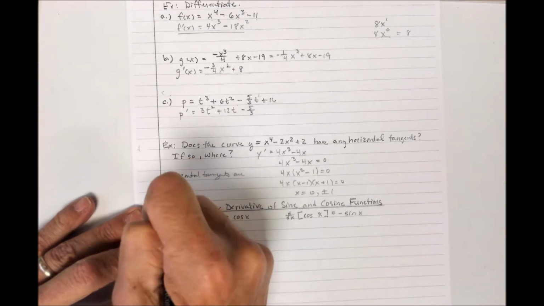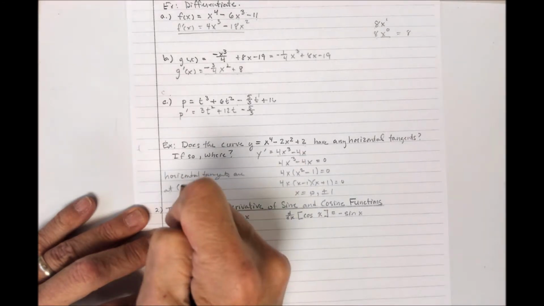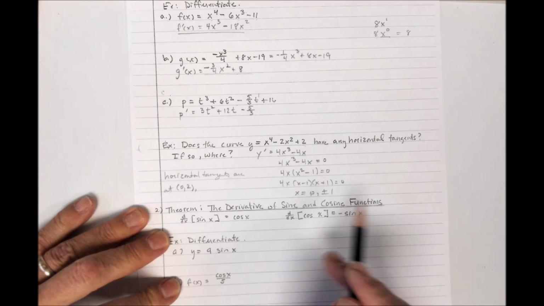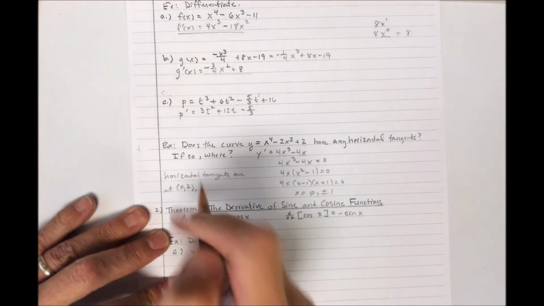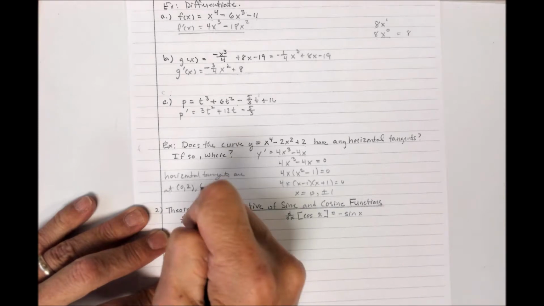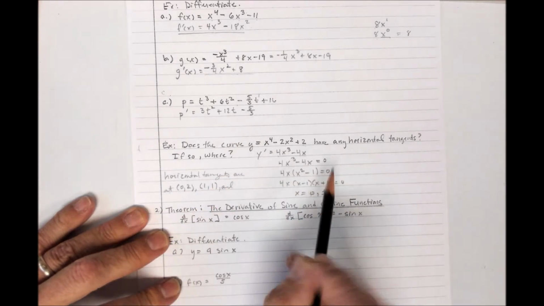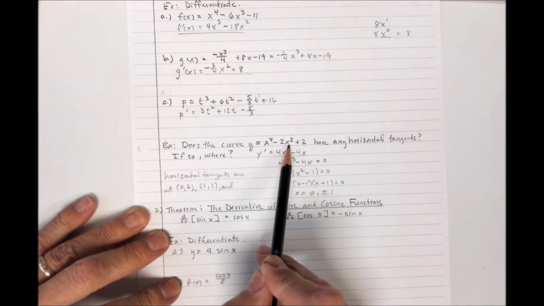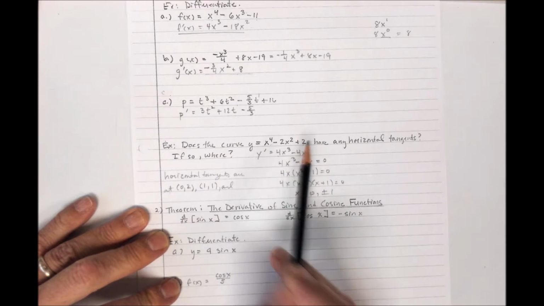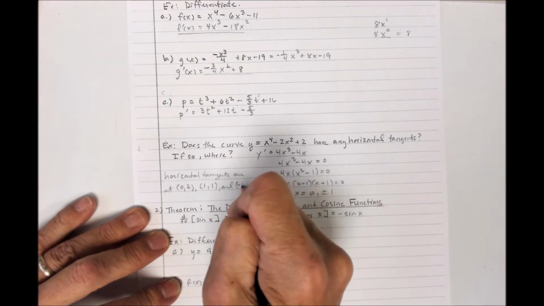So my horizontal tangents are at, if I take 0 and plug 0 in, I get 2, so at 0, 2. If I plug positive 1 in, I get 1 minus 2 plus 2 is 1, so I get 1, 1. And if I plug negative 1 in, negative 1 to the fourth is 1, minus 2 times negative 1 squared, that's minus 2, plus 2. Yep, I get 1 again, so at negative 1, 1.